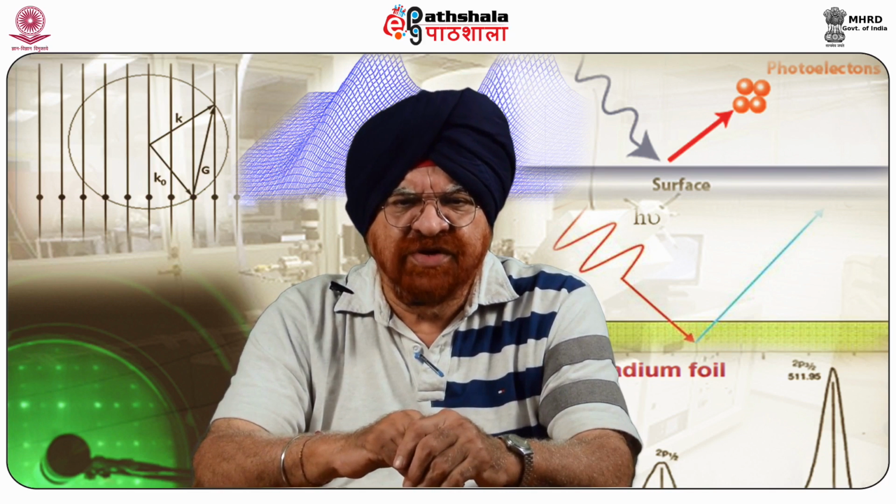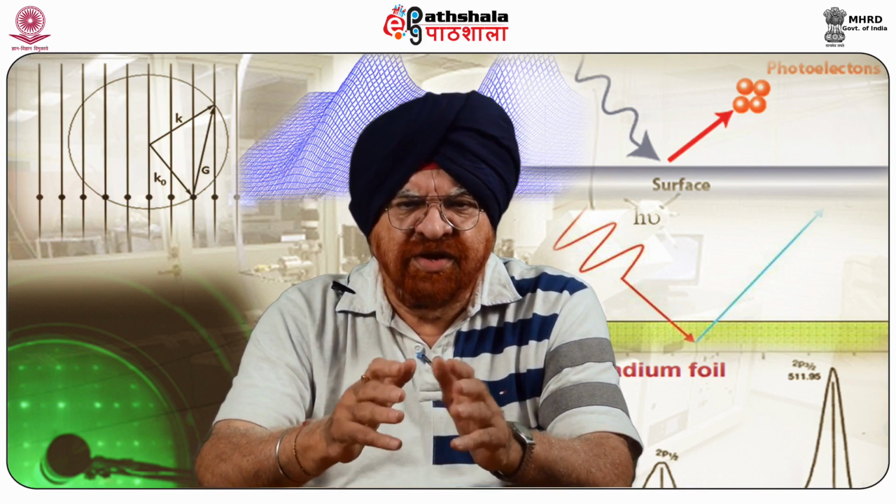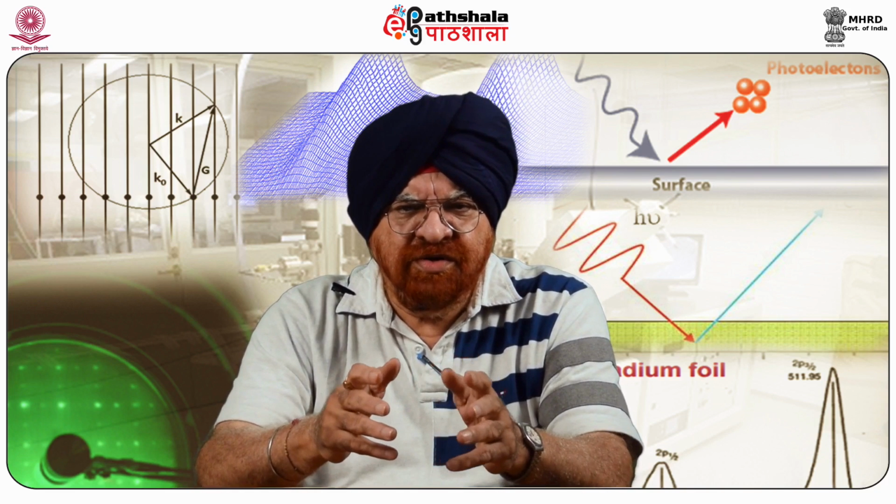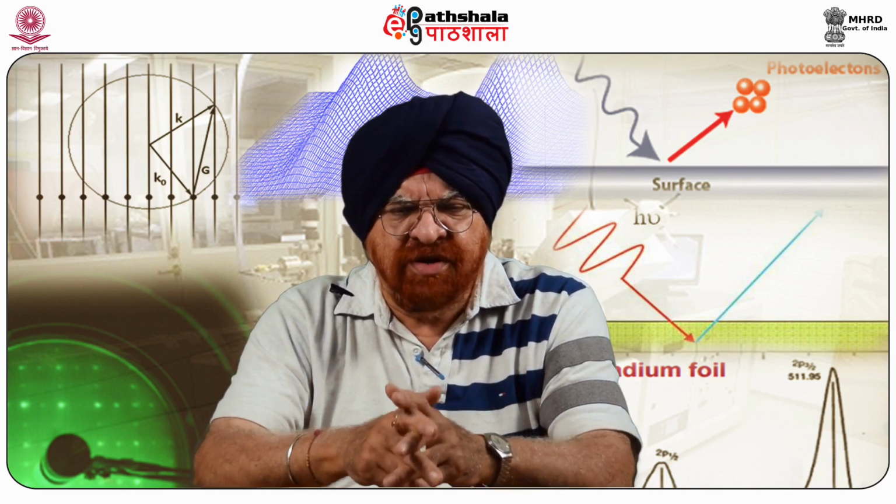XPS, as I've said earlier, is also a surface chemical analysis technique that can be used to analyze the surface chemistry of a material in its as received state or after some treatment.